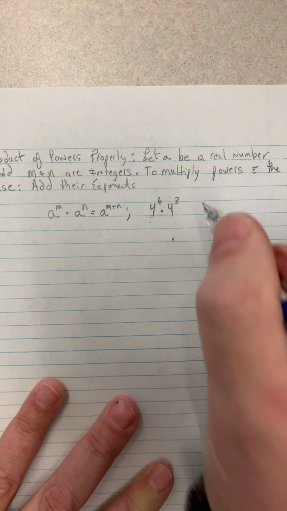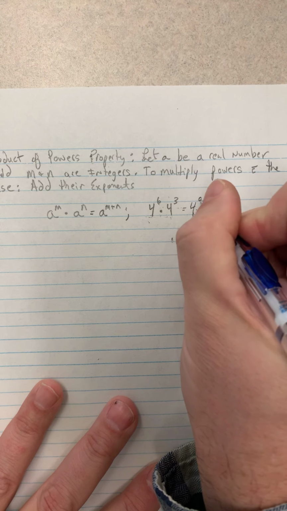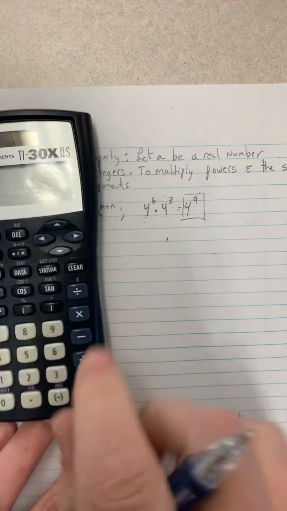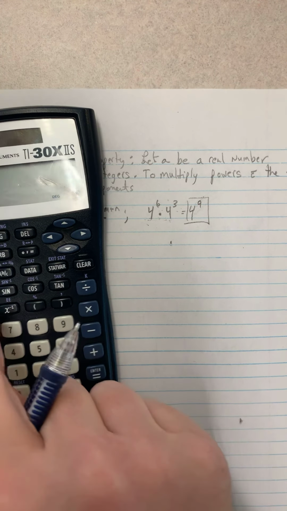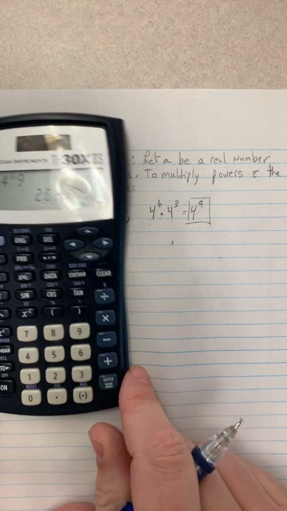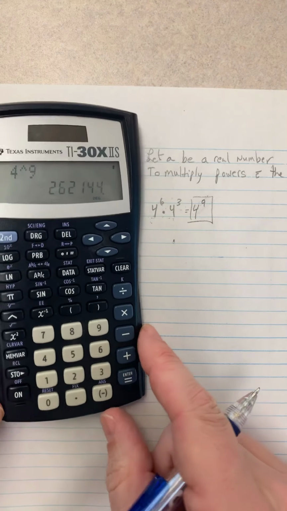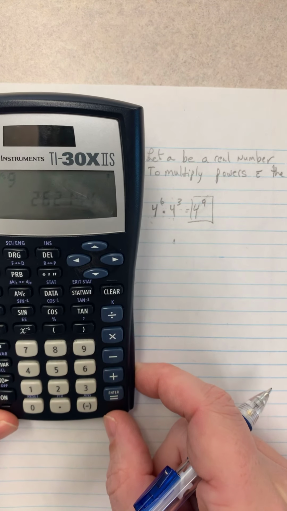I add my exponents. This is 4 to the 9th. And I'm going to leave that as 4 to the 9th because if I do 4 raised to the 9th, it gives me a really big number. It's not that big. It's 262,144, but to me it's easier to leave that as 4 to the 9th.